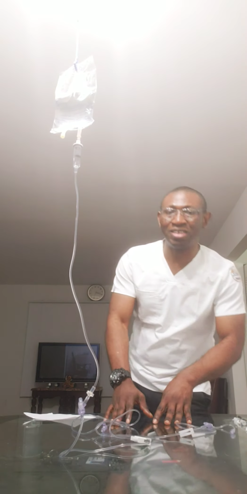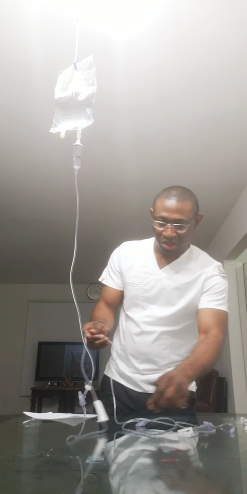Great. There are two routes, two ways: either by existing line or through IV lock. For the existing line, the first thing I'm going to do is check the patency of the IV by checking if there is any infiltration or infection, any redness or swelling. The next thing I'm going to do is flush the IV to make sure there's no blockage.